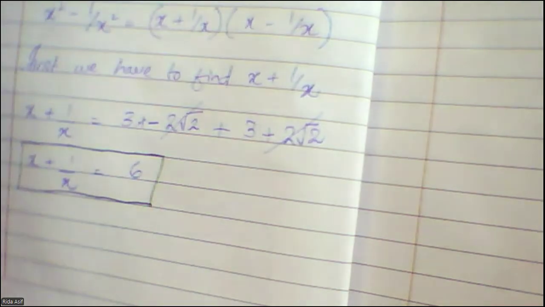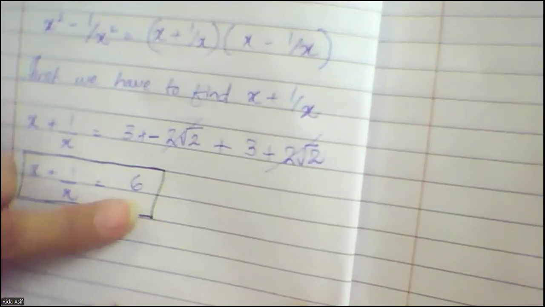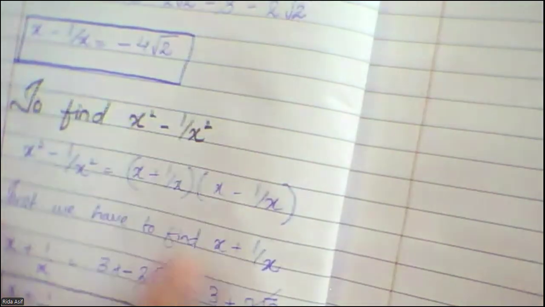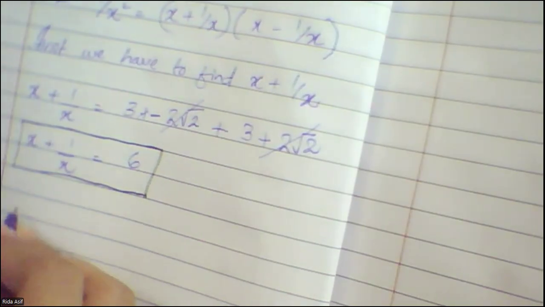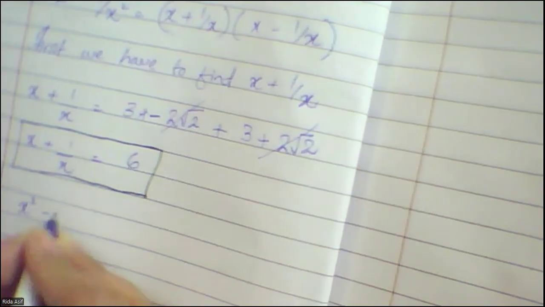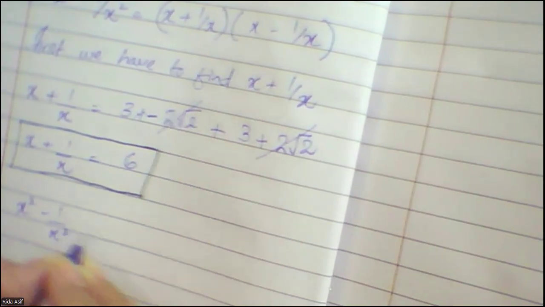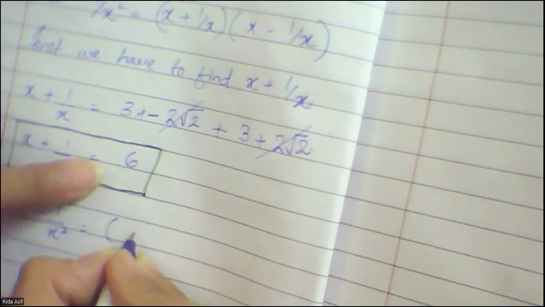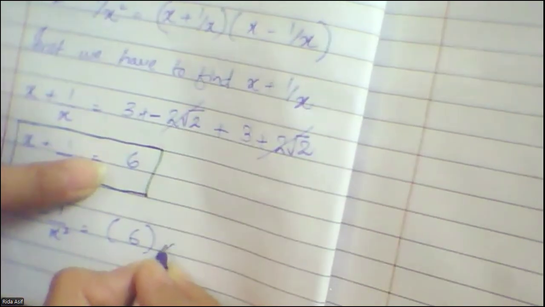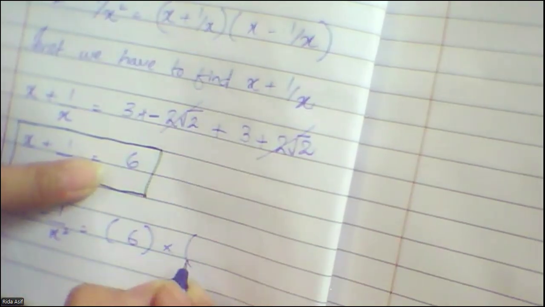Now by putting this answer of x plus 1 upon x and x minus 1 upon x in the given equation, we get x square minus 1 upon x square is equals to what? X plus 1 upon x is 6, multiplied with, what is the value of x minus 1 upon x?